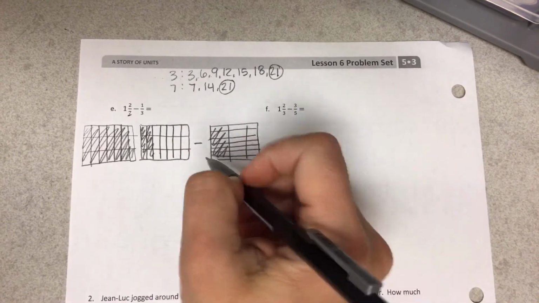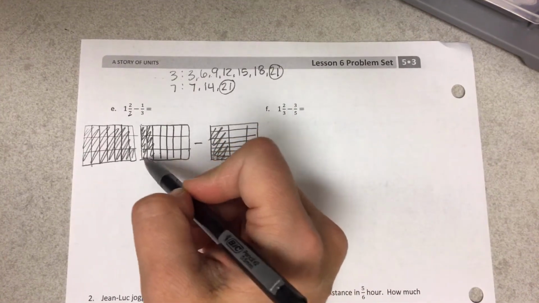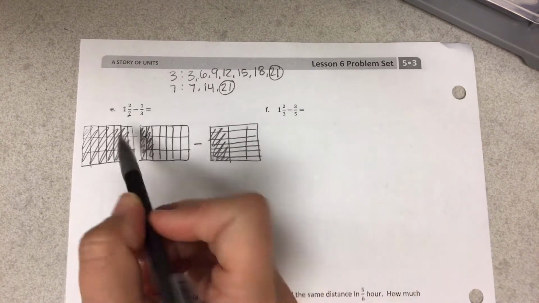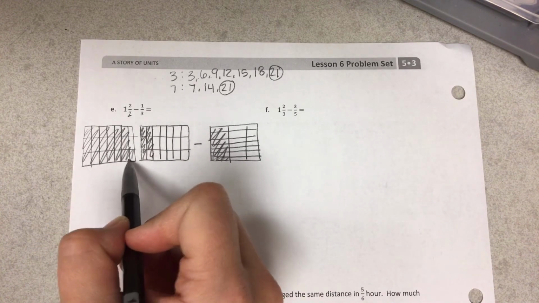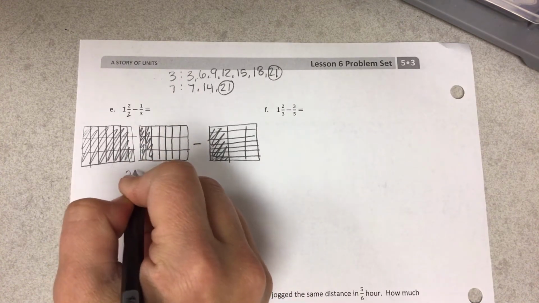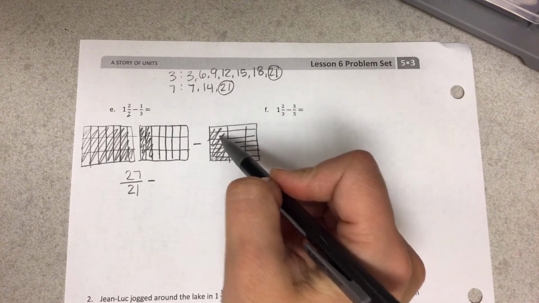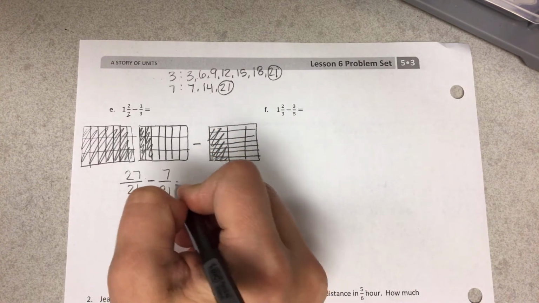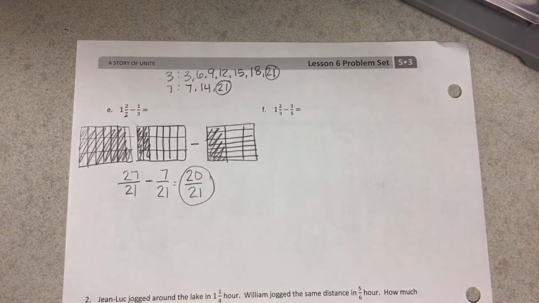So if I were to count this up, guys, and of course, because we've already shaded this in, 1, 2, 3, 4, 5, this will be 6. This is going to be 7. So I'm not going to be able to do 6 minus 7. So I do have to use this. So this right here is 21, 22, 23, 24, 25, 26, 27. So this is 27 21sts. And I'm going to subtract 1, 2, 3, 4, 5, 6, 7 21sts. And my answer is going to be 20 21sts. And I can't simplify that down anymore.